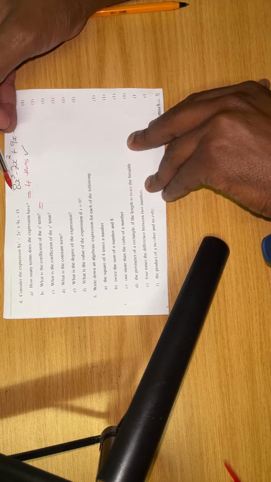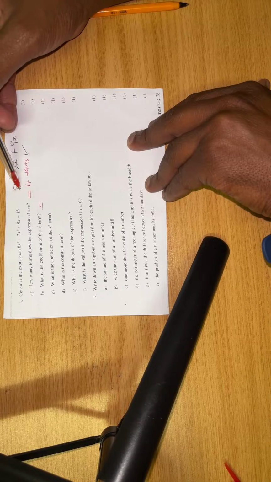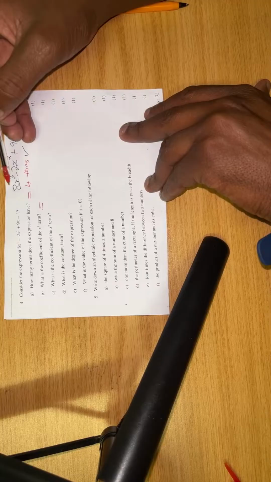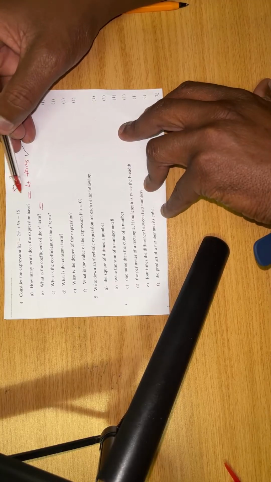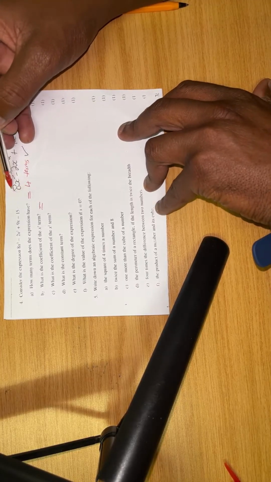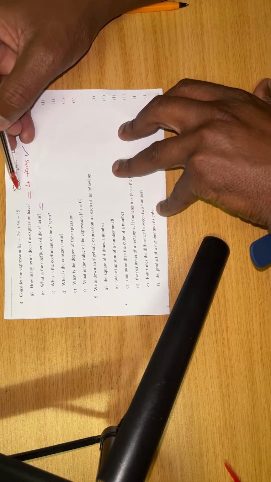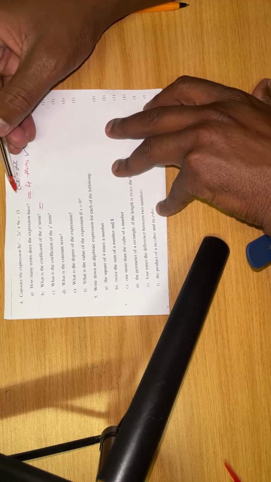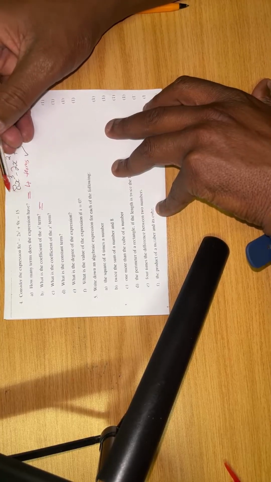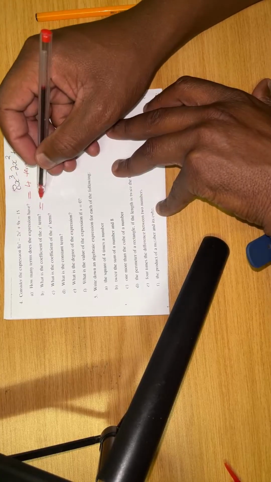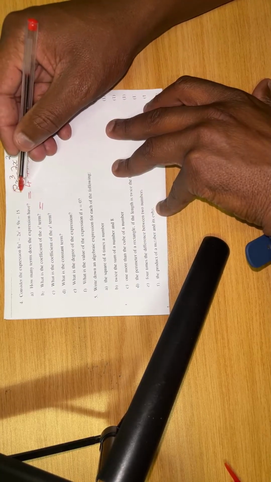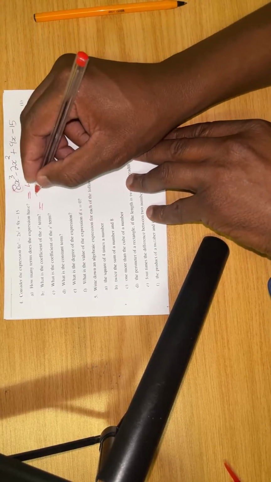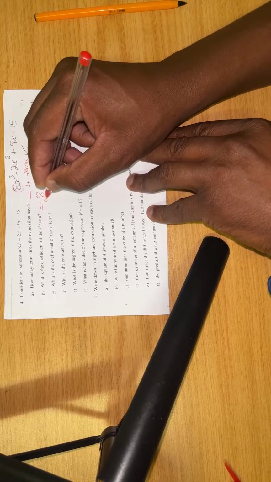We're talking about this value here, which is in front of x cubed, right? So the front value, it's 8 in this case. 8 comes before x cubed. So in this case, the coefficient of x cubed is 8. So the answer here is 8.